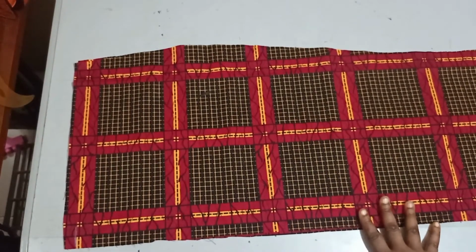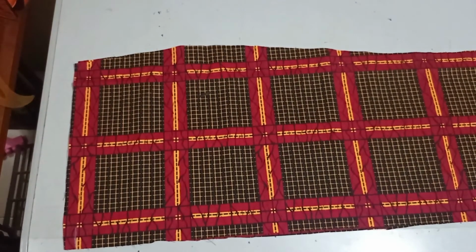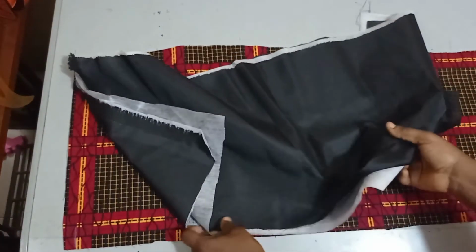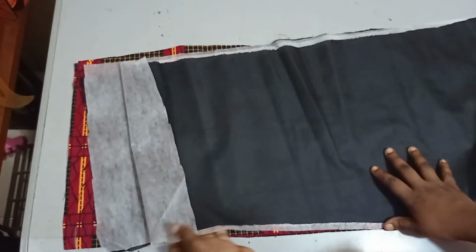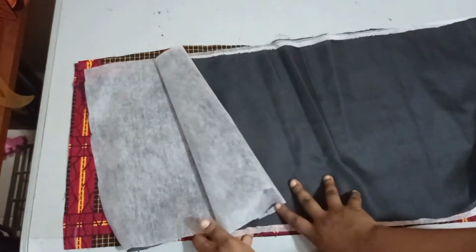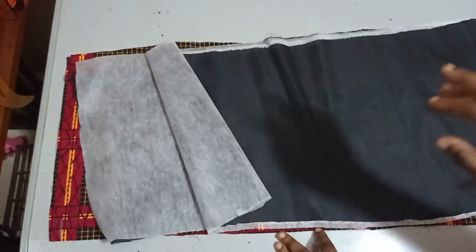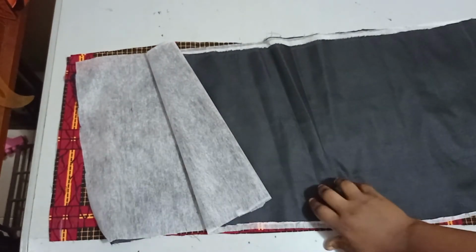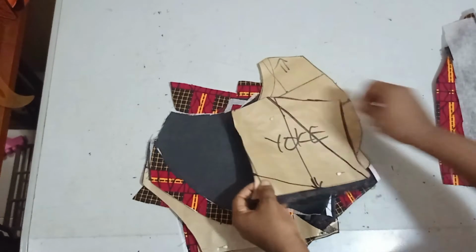So now, I've also cut lining for this, because this dress will be fully lined. I've got linings for this, and I also added paper stays to make them stronger. So I'm just going to be taking this to the sewing machine now so that we'll join them together. So quickly, let me just show us how we'll be joining this together.